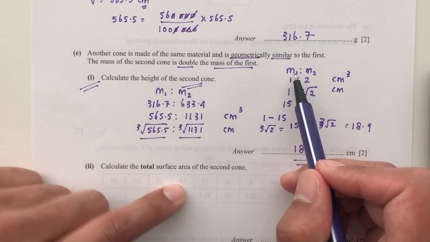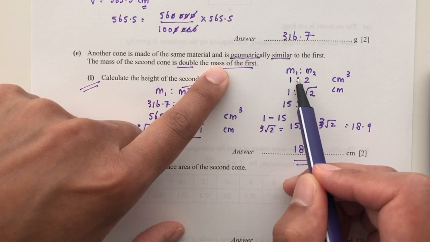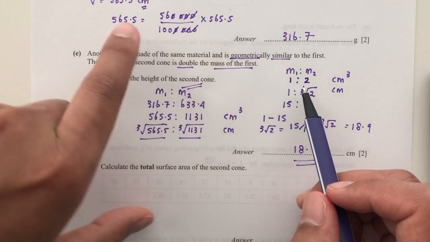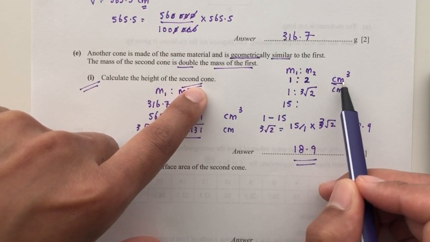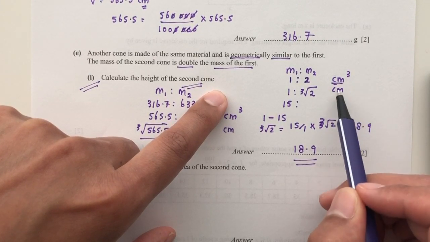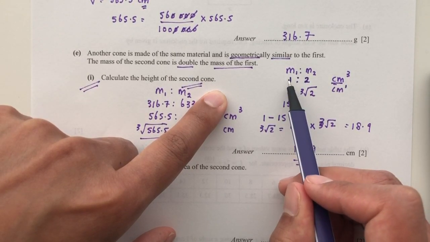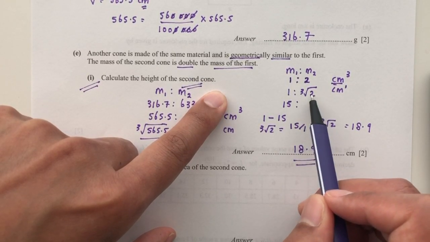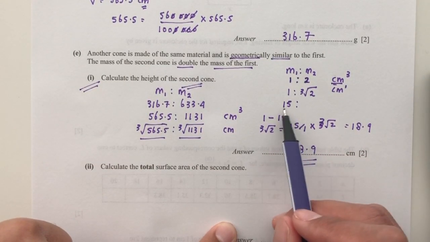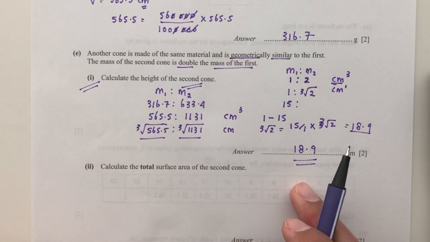So basically the mass of the second one is double the mass of the first one. So m1 was the first one, second one will be double. That's the mass. So when you talk about mass, it is basically volume, right? Now to convert this to the length, we have to change the cube to just power 1. So we have to apply cube root on both sides. Cube root of 1 is 1, cube root of 2 is this value. This is the ratio of the sides. And then we know that for the first cone, the height is 15, and we have to find the corresponding height for the second cone, which will give you this one.